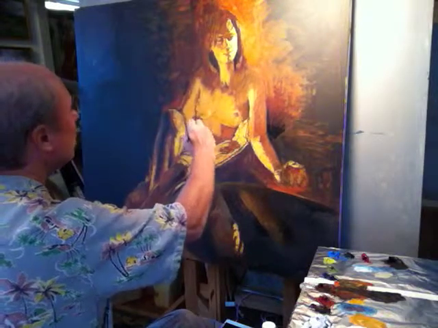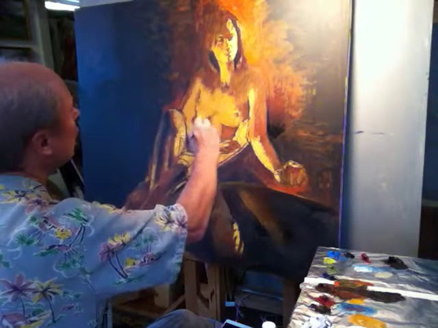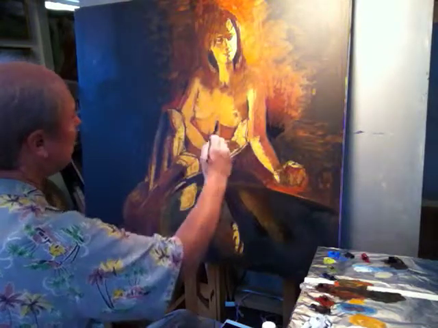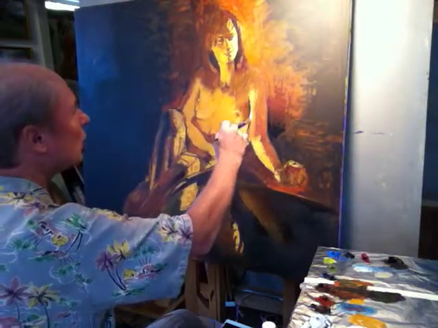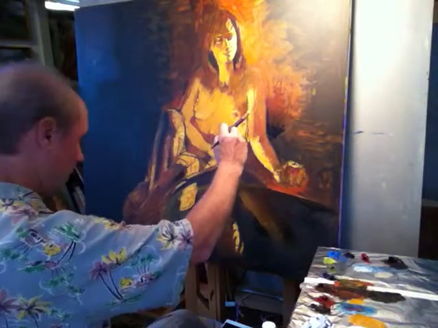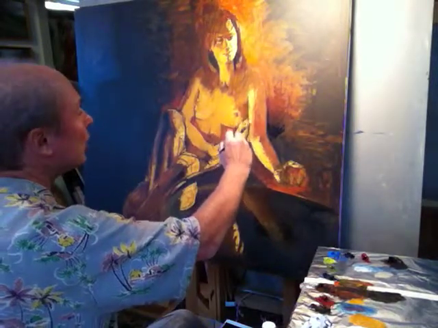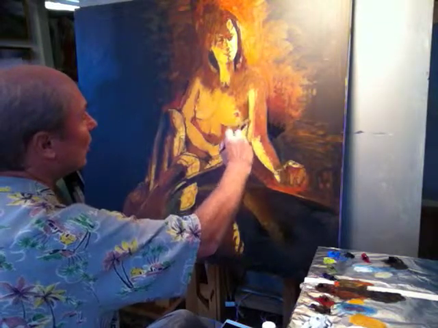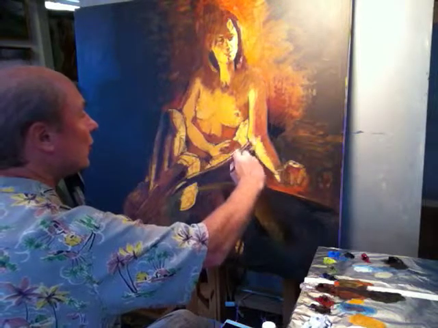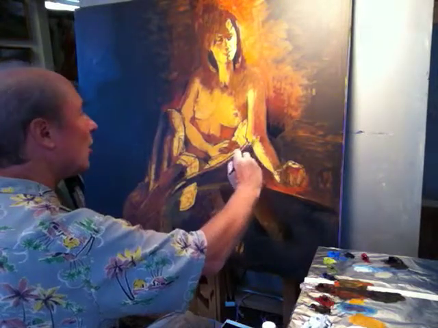And we have to keep in mind where the light is coming from at all times. It's coming from this direction, but it's being bounced back into her torso here. And also her arm on this side is going to catch a lot of nice light here. It's really going to bring this arm out.